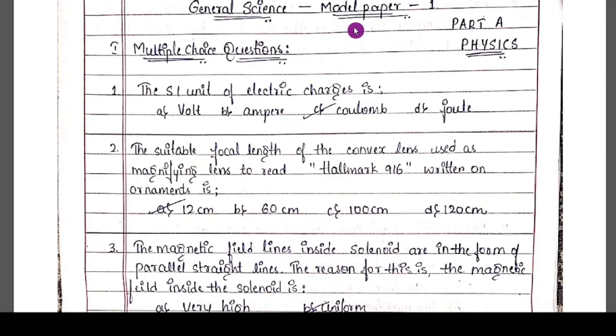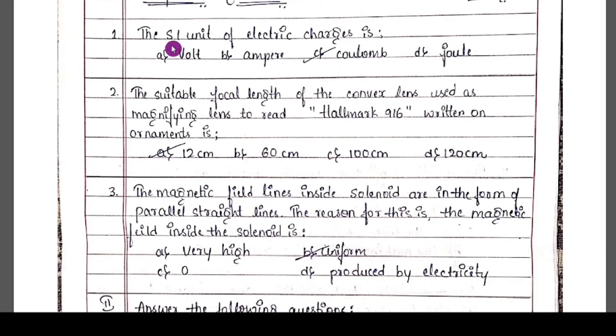Okay. So, science model question paper, you already know the pattern. So directly I am going with the first main, multiple choice questions. This is Part A, and only physics will be there in Part A. The first question: the SI unit of electric charge is volt, ampere, coulomb or joule. The SI unit of charge is always coulomb. The SI unit of current is ampere, the SI unit of potential difference is volt, and joule is the SI unit for energy. So the answer is coulomb.